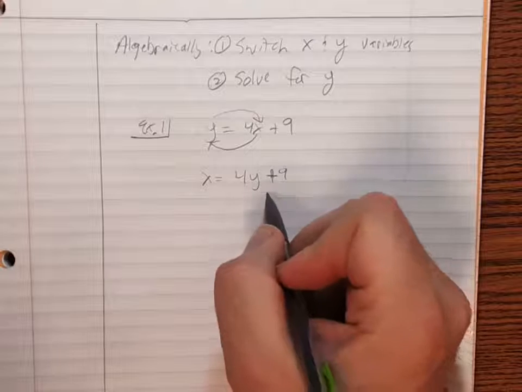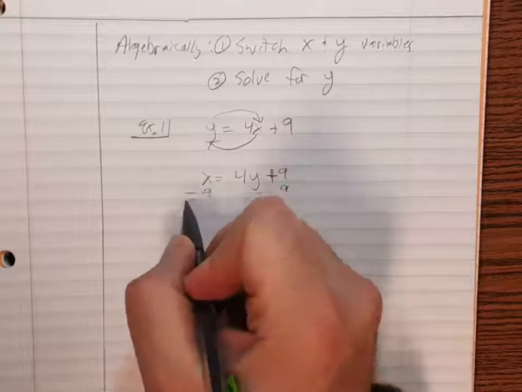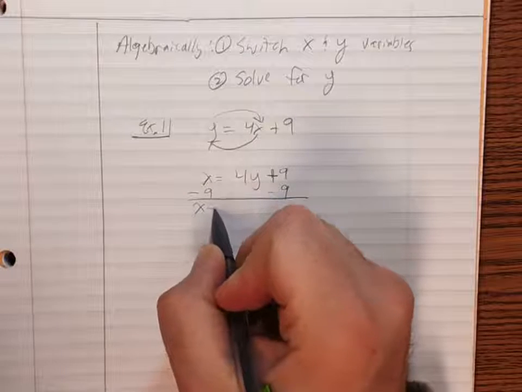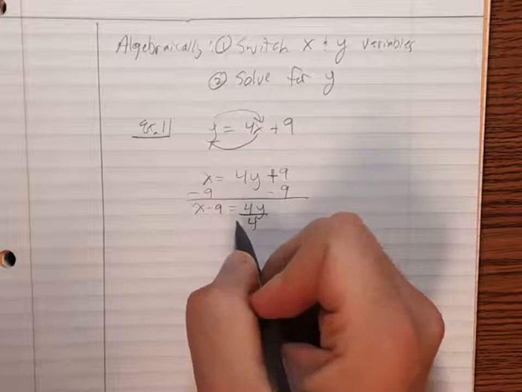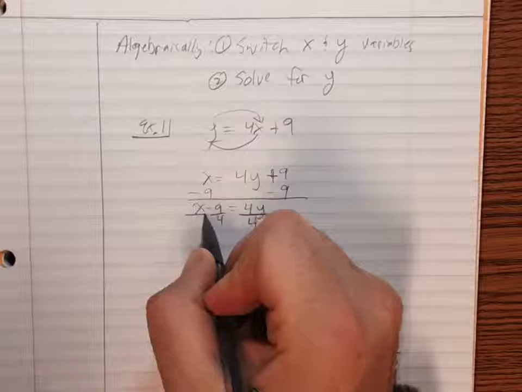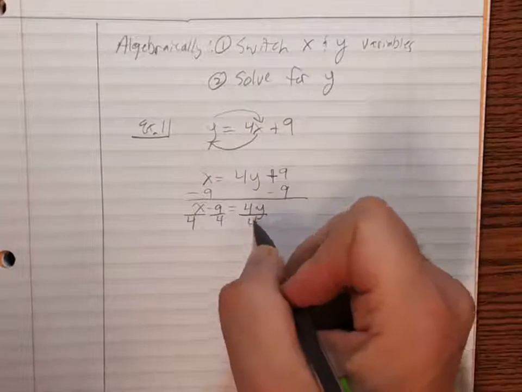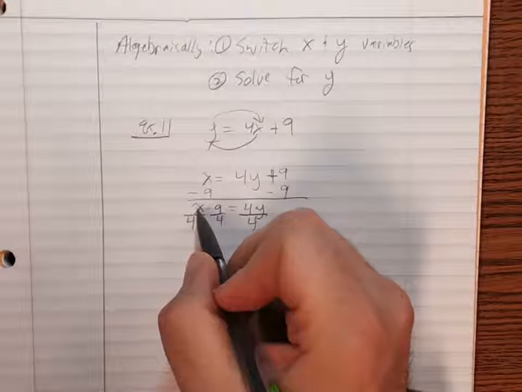So we need y by itself. We would do that by subtracting 9. So we get x minus 9 equals 4 times y. And then we divide everything by 4 so that this cancels out. And some of you are going, well, what do you do here?